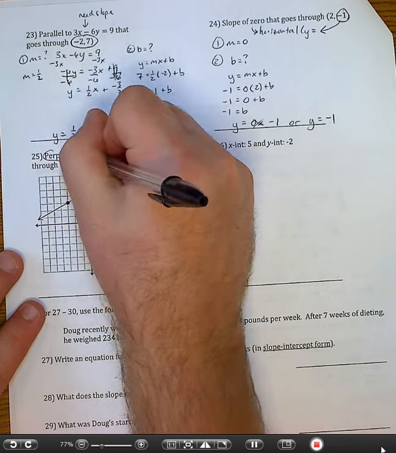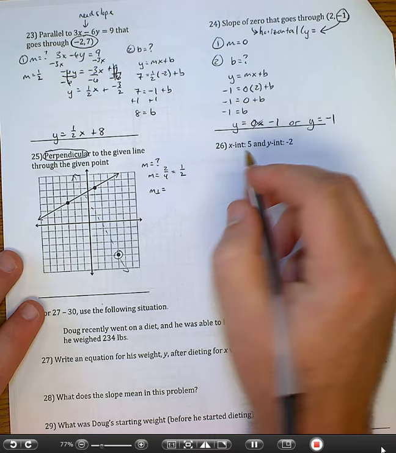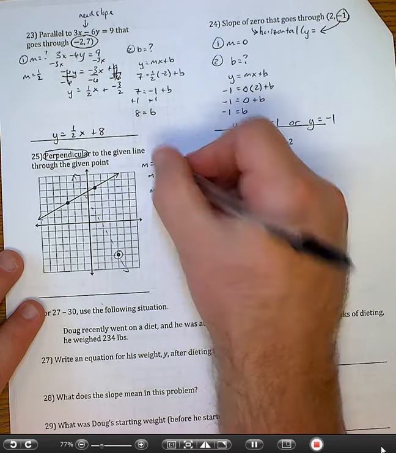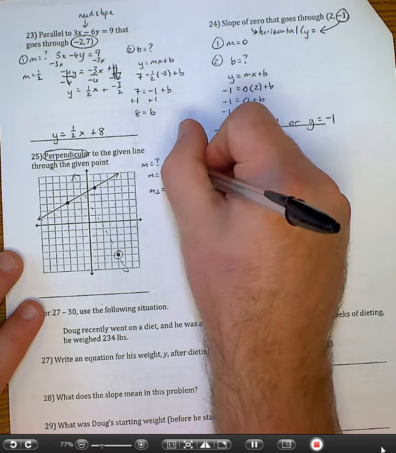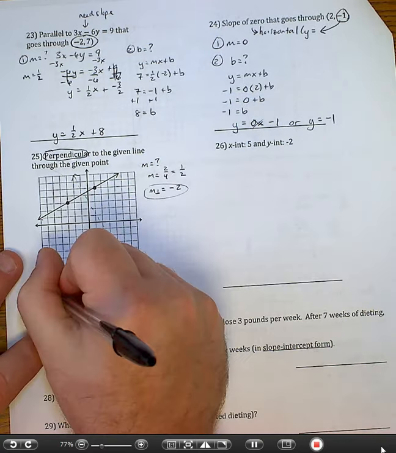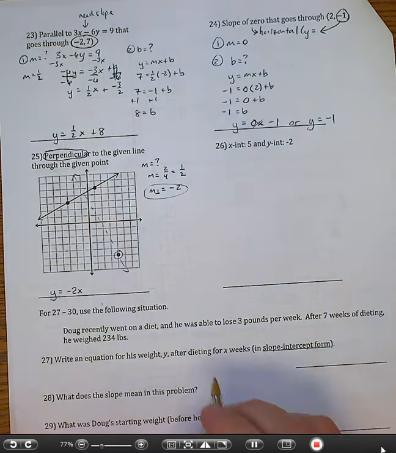That's the key thing we need to see. So the slope of the perpendicular line would be, if this is positive, this one has to be negative, and then you have to flip the fraction, so it would have been -2. That's the slope we're using. So when I'm writing my equation, I'm doing -2x. Now I have to find b.